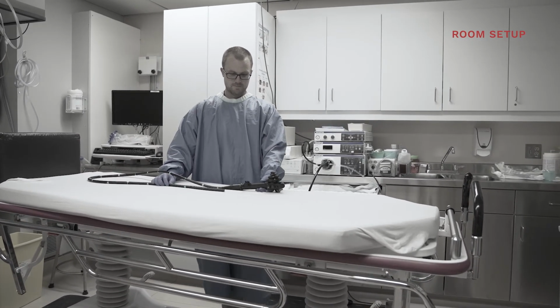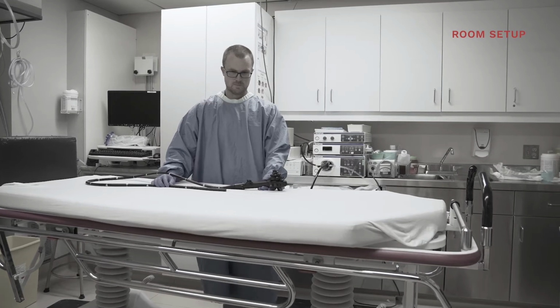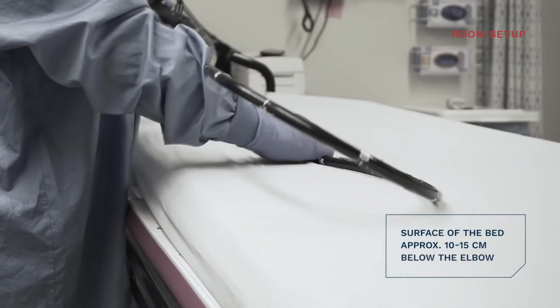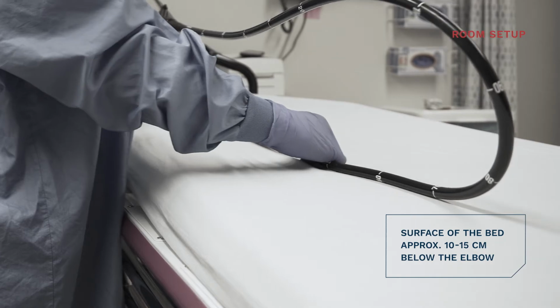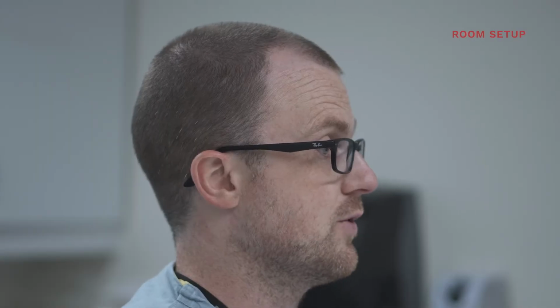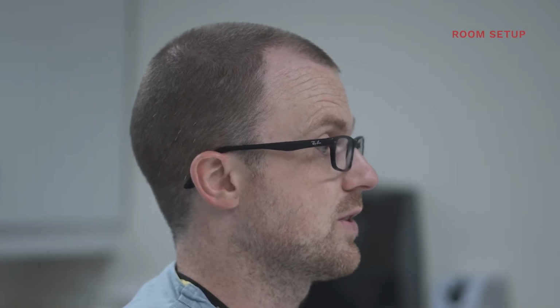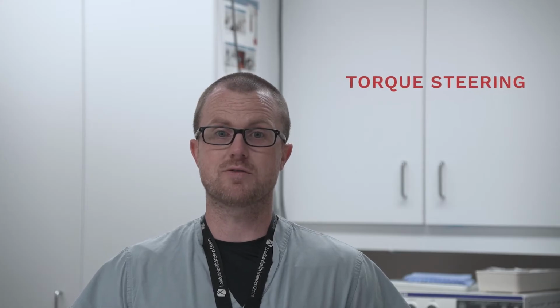The height will vary based on the height of the endoscopist, but as a general rule, the surface of the bed should be approximately 10 to 15 centimeters below the elbow to allow a comfortable resting angle for the forearm during the procedure. The preferred method of scope advancement for avoiding and reducing loops is torque steering.